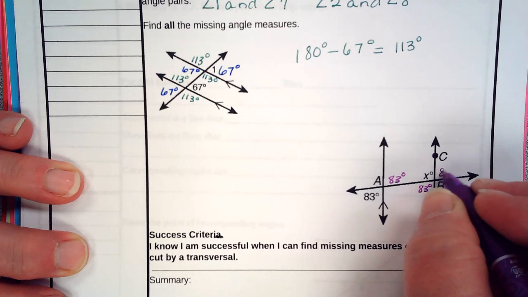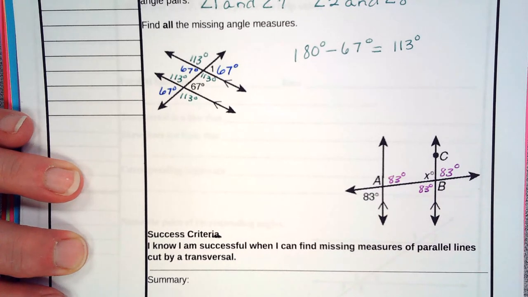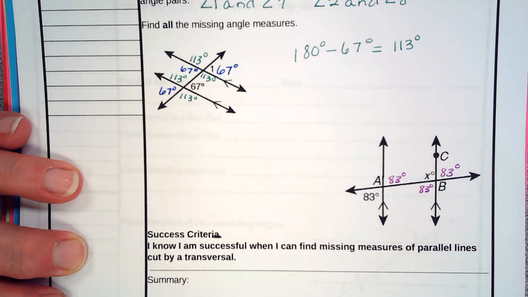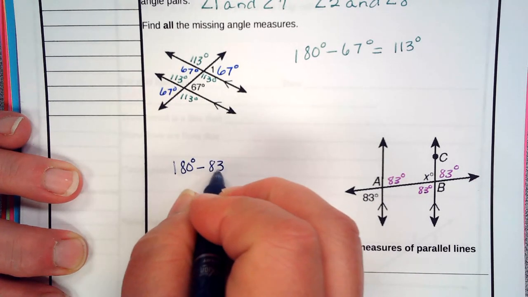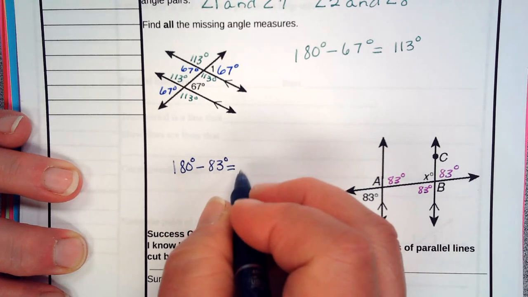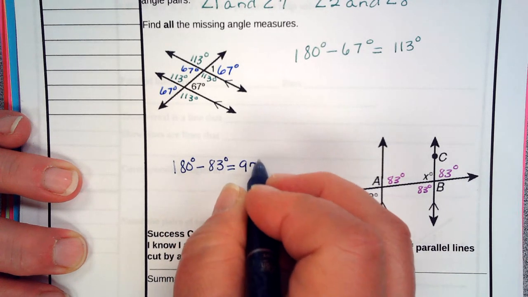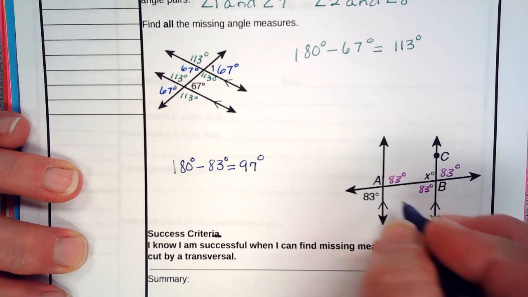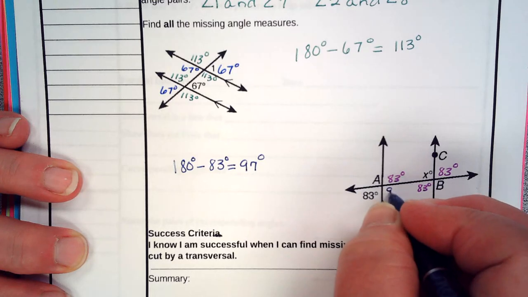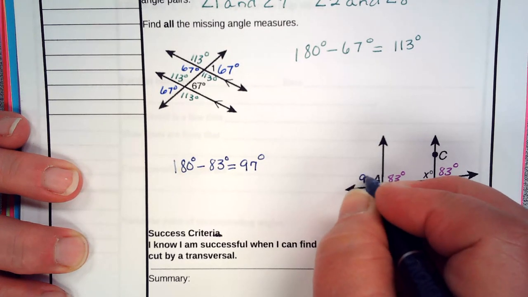If this one's 83, 83 here. So, we've got 4 of them done. All we need to do is find the other 4. 180 degrees minus 83 degrees will give me 97 degrees. Everything else will be 97 degrees.